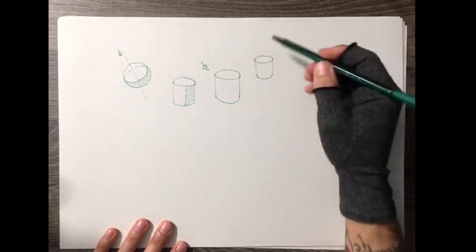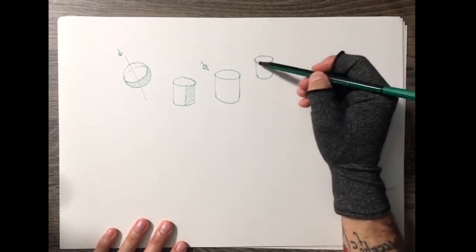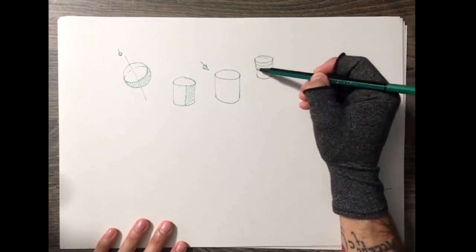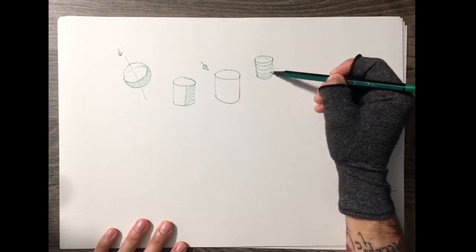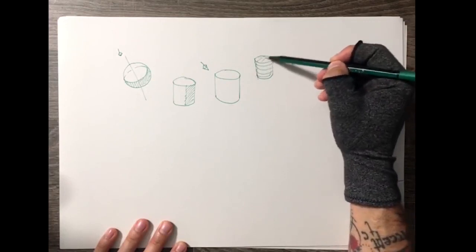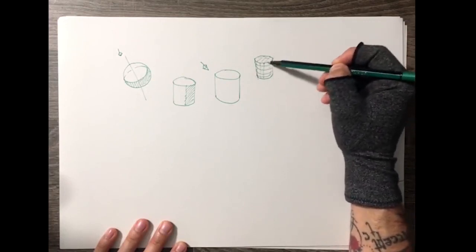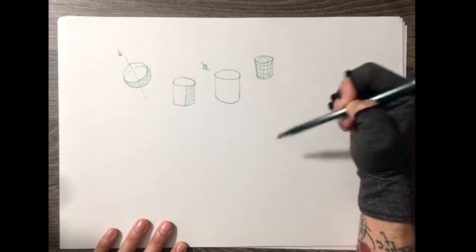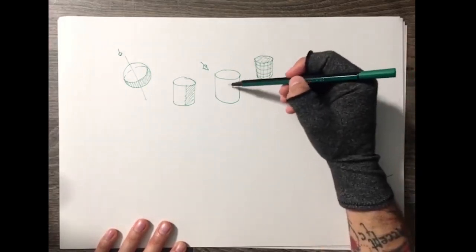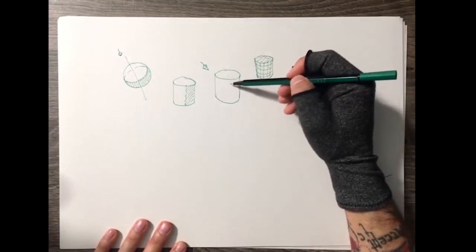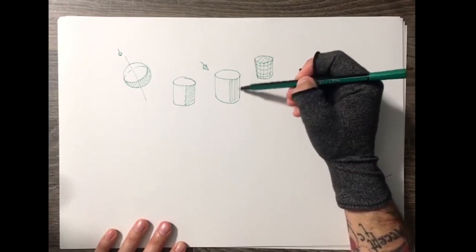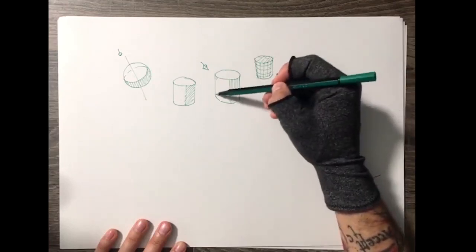So in the case of a cylinder, that would be the ellipses, but also the boxes, right? So when you're shading a cylinder, what you could do is just follow those straight lines.